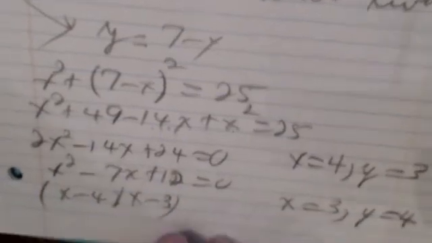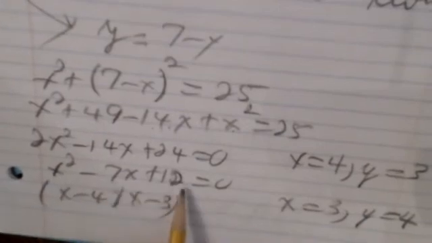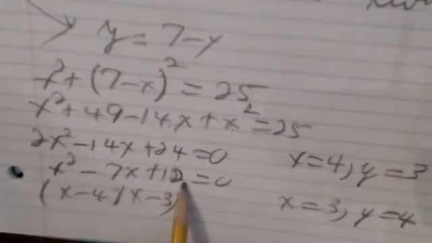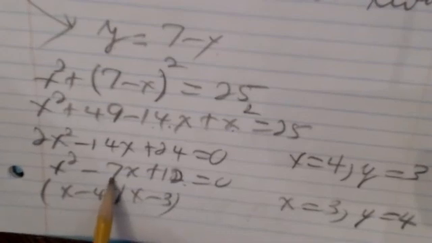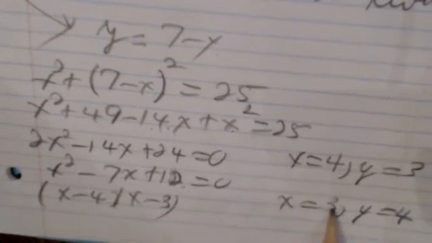Now, I got x squared plus x squared is 2x squared minus 14x. Subtract the 25 and I get the 24 here. I divide everything by 2 and it just makes it come out nice and convenient. I got x squared minus 7x plus 12. Factors of 12 are 12 and 1, 6 and 2, and 4 and 3. We're going to use 4 and 3 because that's going to give us this 7 right here. So x minus 4 times x minus 3 says that x is 4 and x is 3.